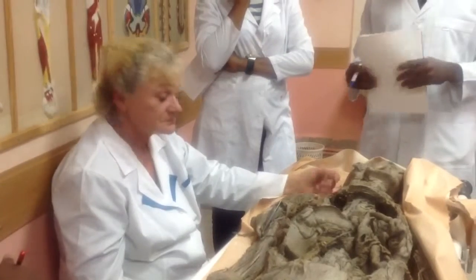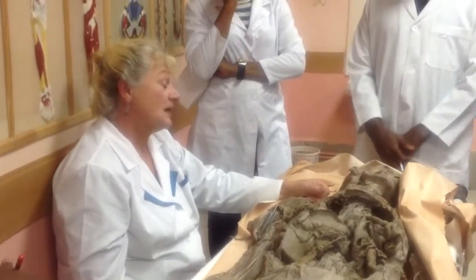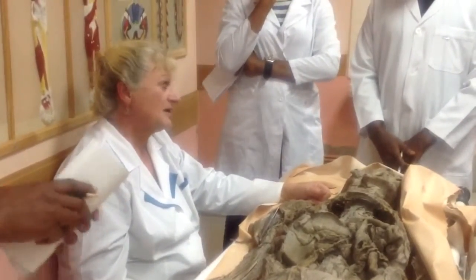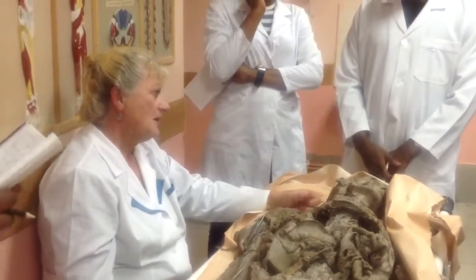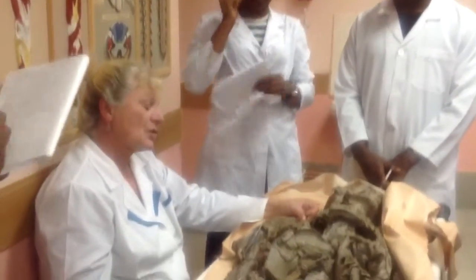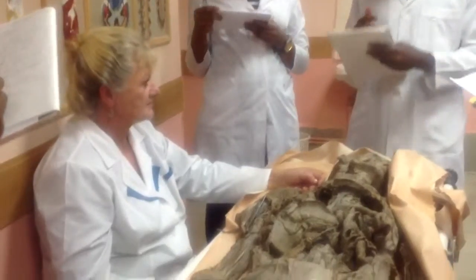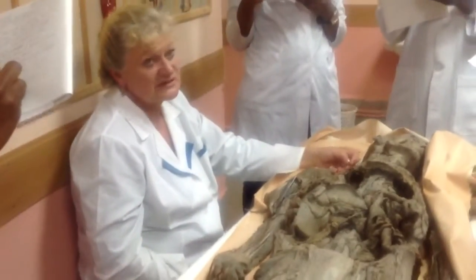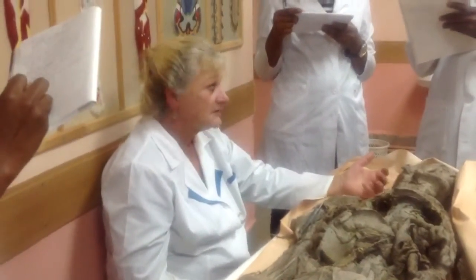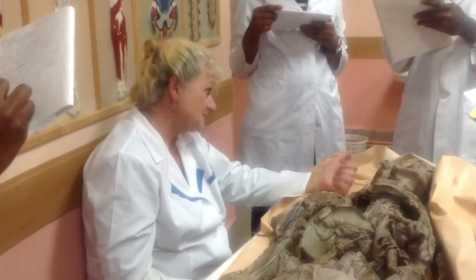Did you understand? You can see these are visceral branches of the thoracic aorta: esophageal arteries, bronchial arteries, pericardiac artery, and mediastinal arteries. That's all. This is the whole thoracic aorta.